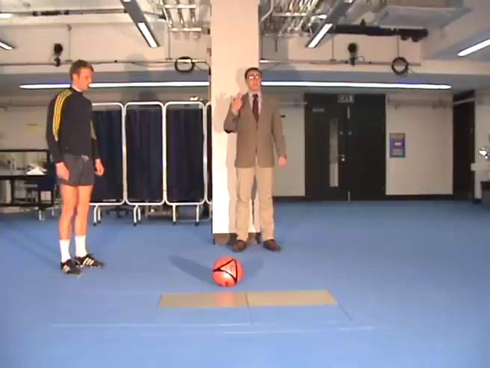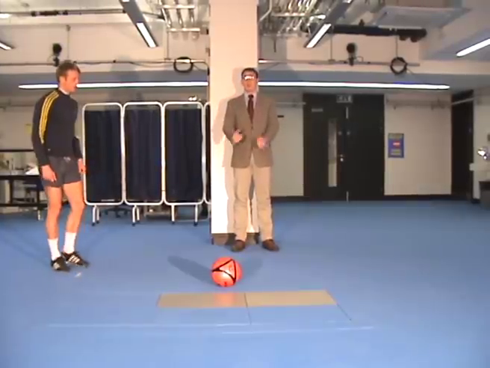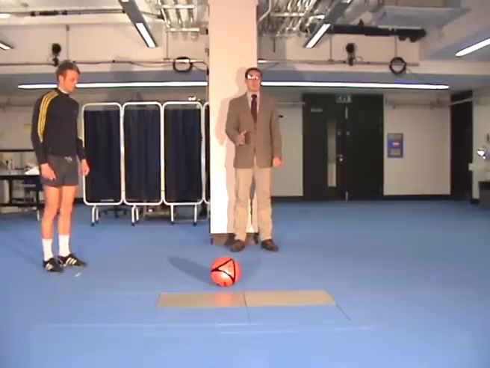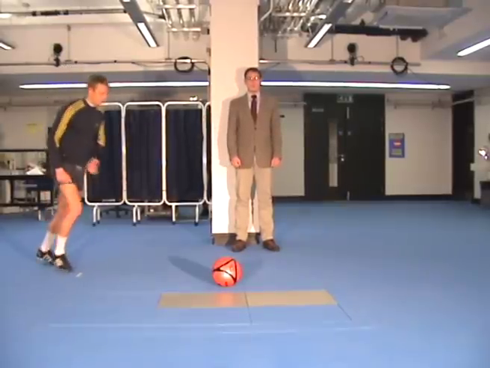So, Isaac Newton came up with 3 laws of motion. The first of which said that an object, our ball, will remain at rest until an external force, such as Martin's kick, will be applied.